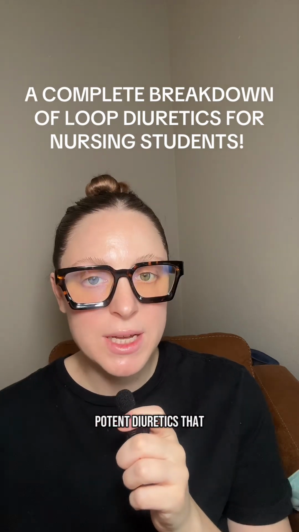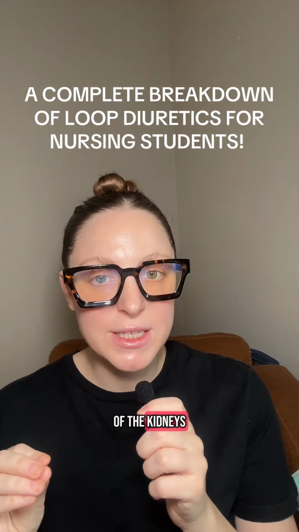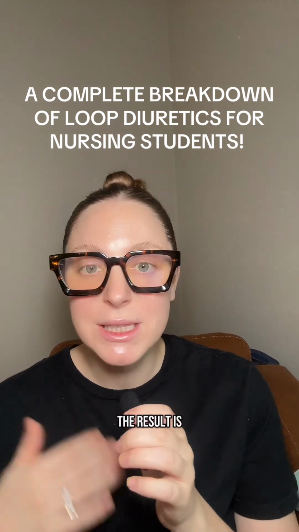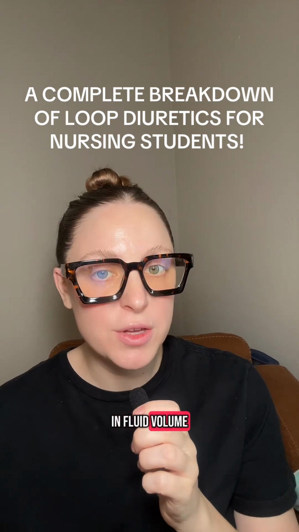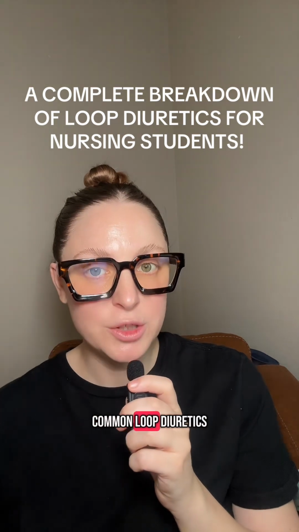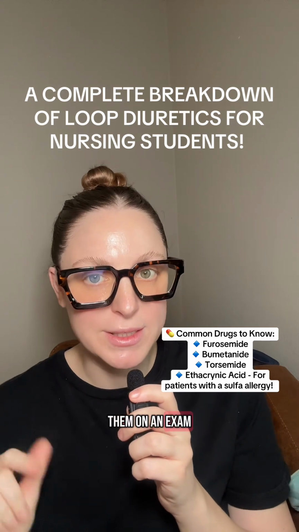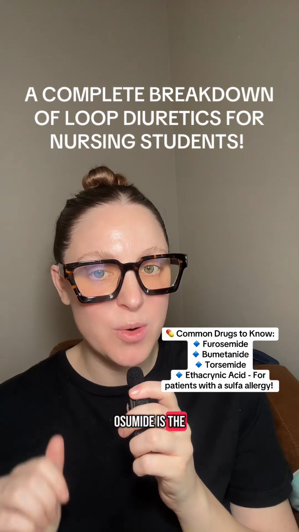Loop diuretics are potent diuretics that work in the loop of Henle of the kidney. They block sodium and chloride reabsorption, pulling water along with them. The result is a lot of urine output and a drop in fluid volume and blood pressure. These are some common loop diuretics, and hint, they end in mide or nide to help you recognize them on an exam. NCLEX tip, furosemide is the one I see most common.